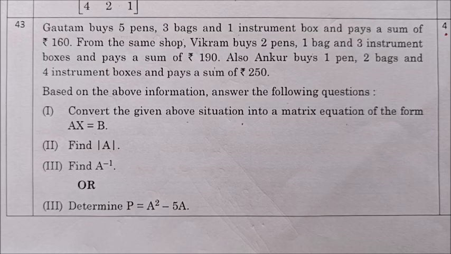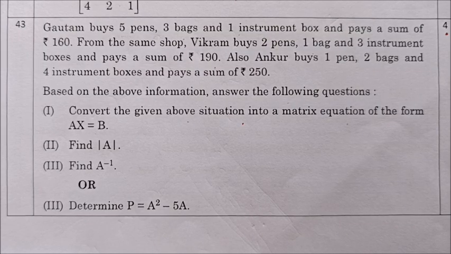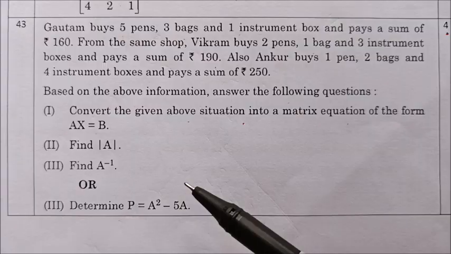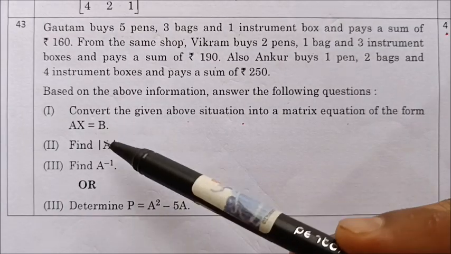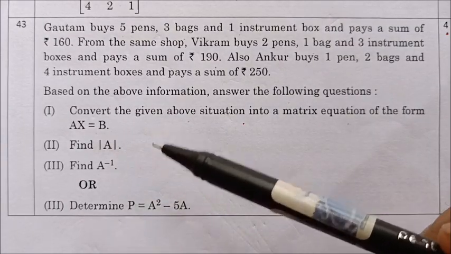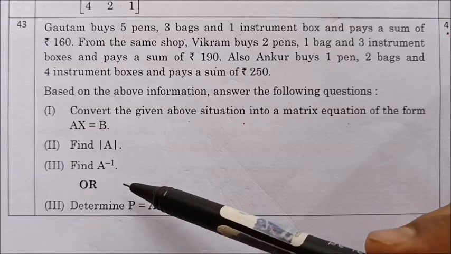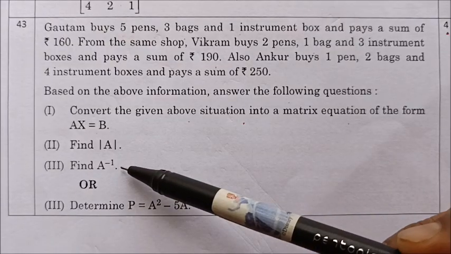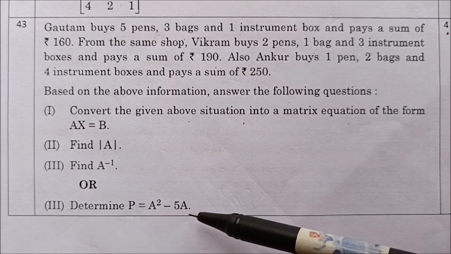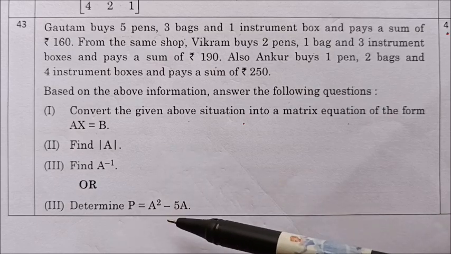In the examination, be careful while attempting the question. The first and second parts are mandatory, but in the third part you get options. Either you attempt the first part of 3 or you attempt the alternate part. Any one of them you should attempt.